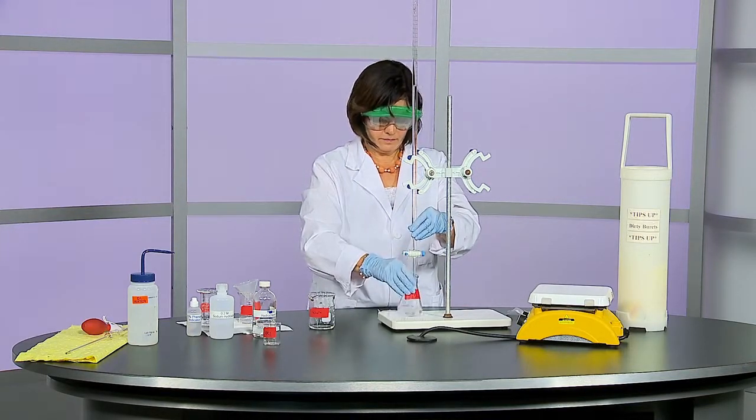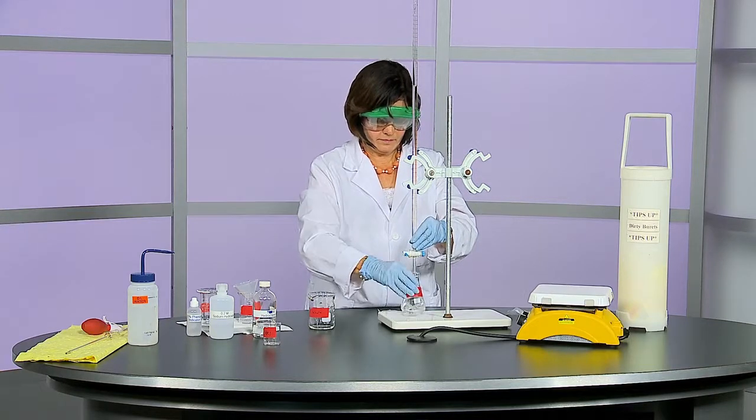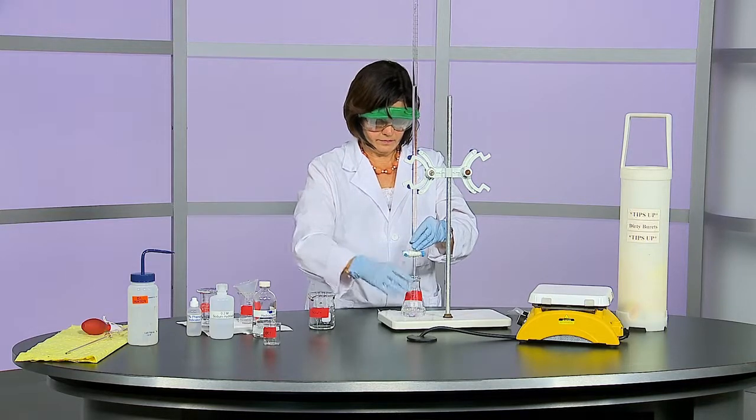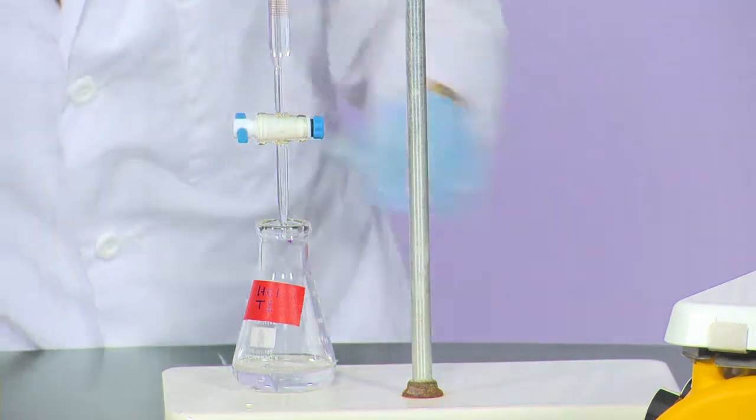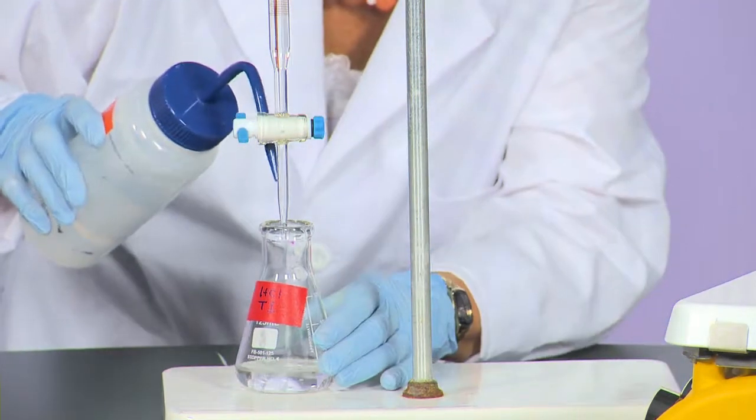One is rotating the valve very quickly. This works best when standing with your hand holding the burette slightly above the valve. Another is obtaining a half drop by closing the valve before the drop falls. Rinse the drop into the flask using the wash bottle.